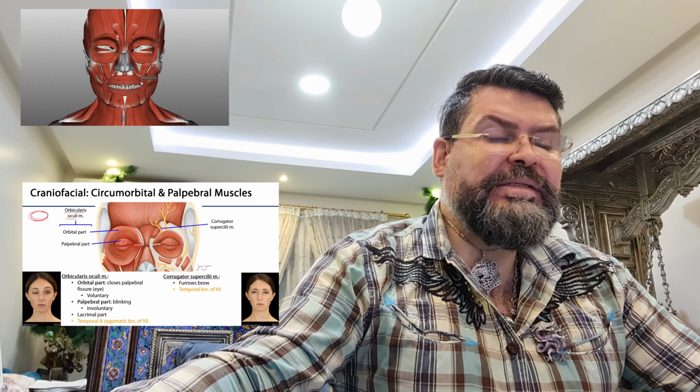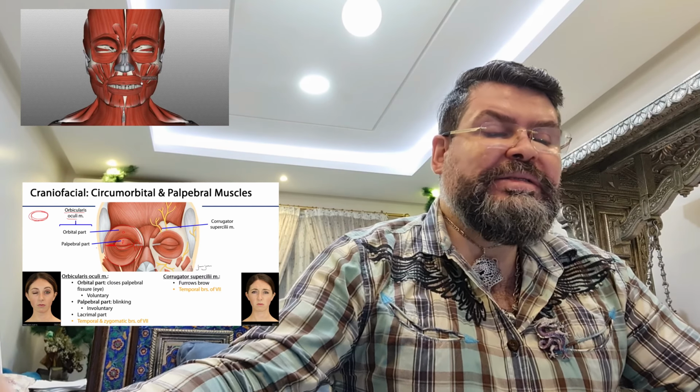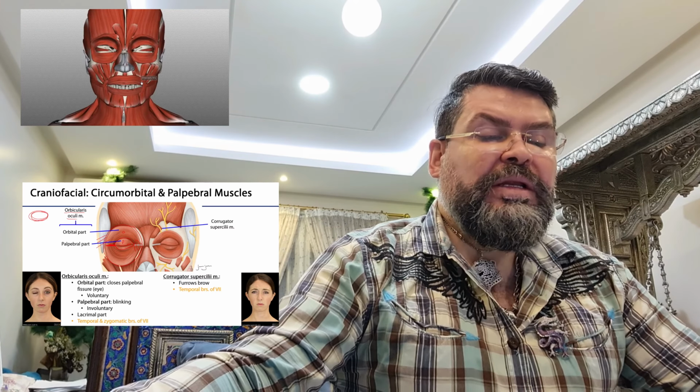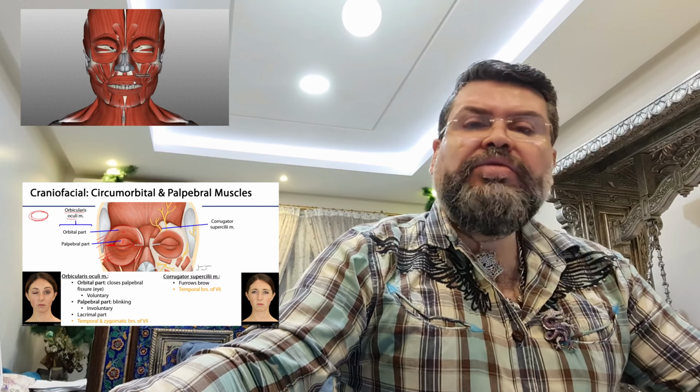And you can kind of guess what the function is. When it contracts, it narrows the mouth and closes the lips. So you get this pursing action, which you get when you're whistling, and that's brought about by this muscle, the orbicularis oris.